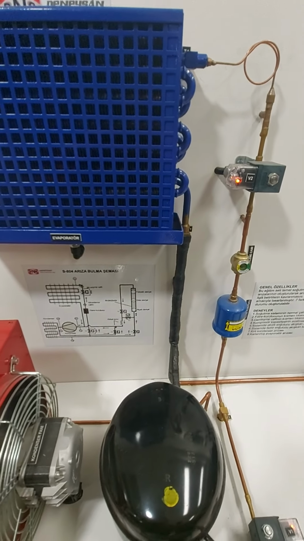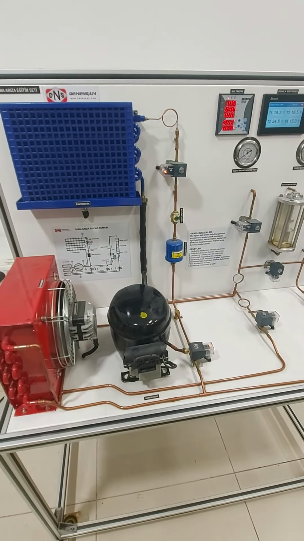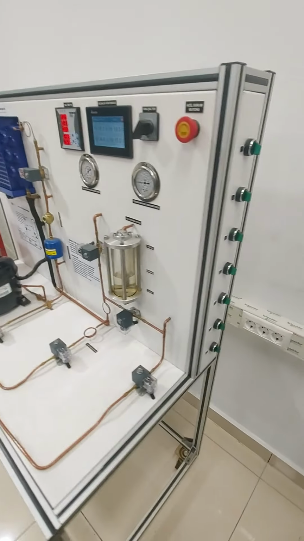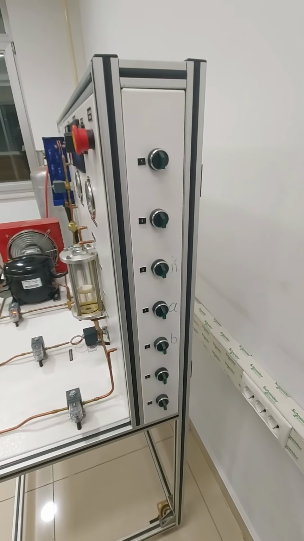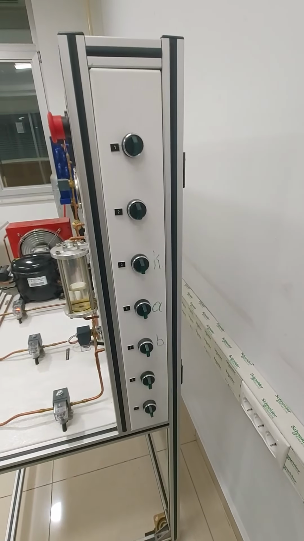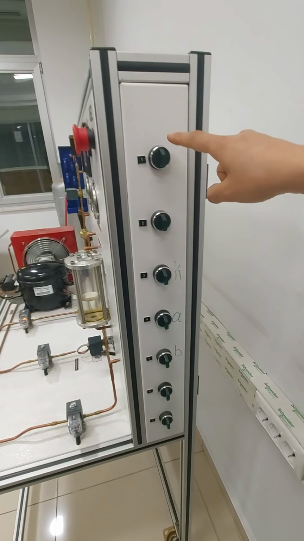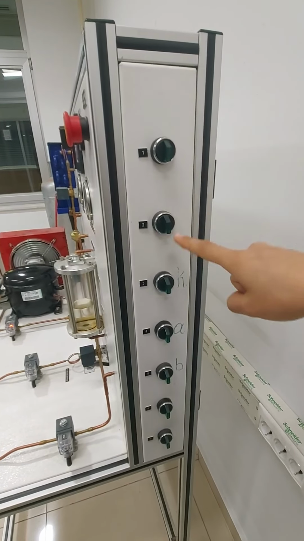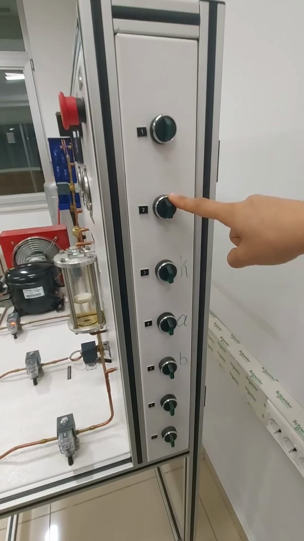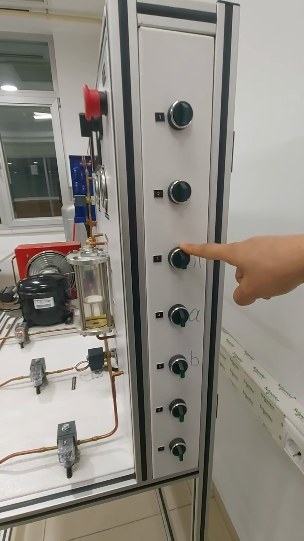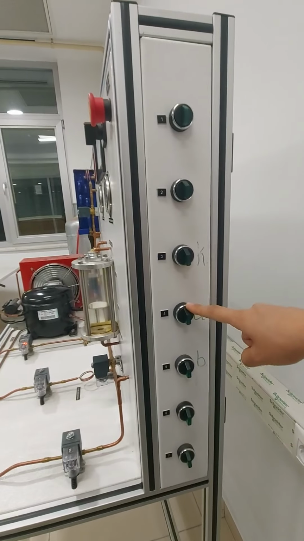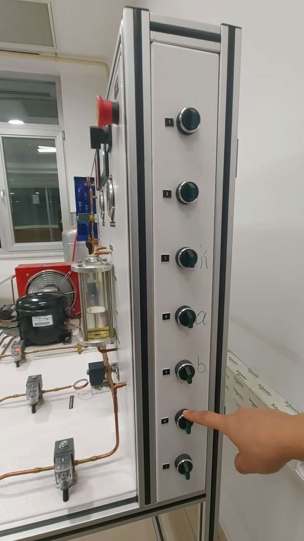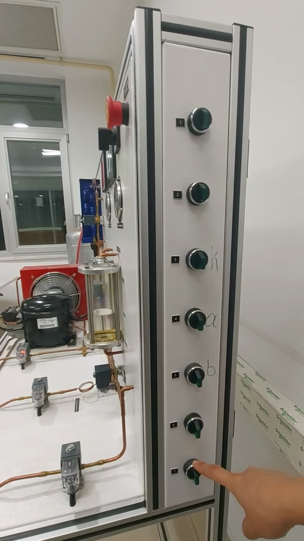In this experiment, 7 faults can be generated. As you can see here, there are 7 generators. The first one, restricted filter dryer, restricted expansion valve, degradation of the compressor capacity, refrigerant undercharge, refrigerant overcharge, dirty condenser, evaporator fan failure.